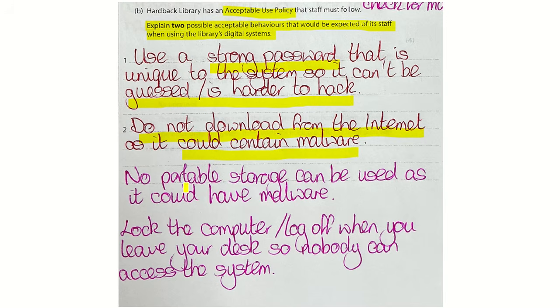Others that are quite obvious that you might have gone for is not using portable storage, and that's because it could have malware in it. Another one, we quite often talk about this with data security, is that they must lock the computer or log off when they're leaving the desk so nobody can opportunistically access the system when you've just left it logged on. So a nice easy one with acceptable use, 2 things that people have got to do and why.